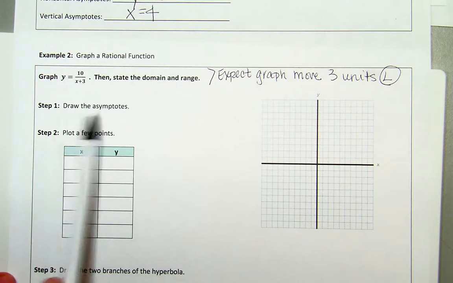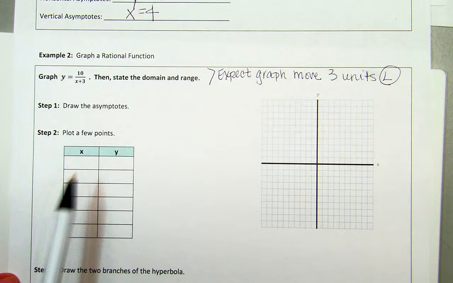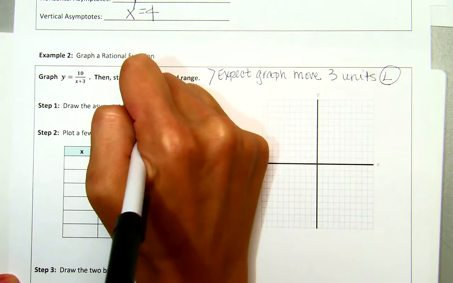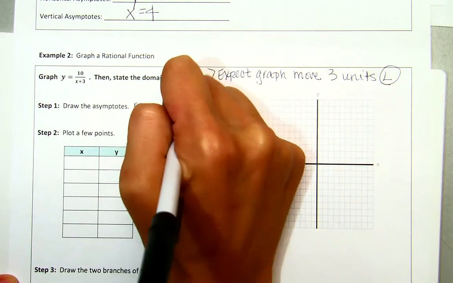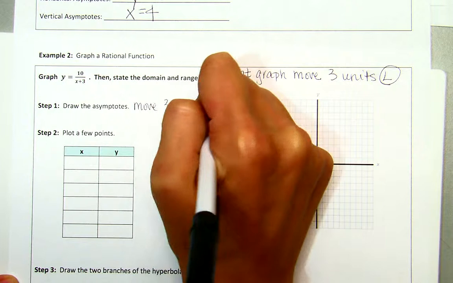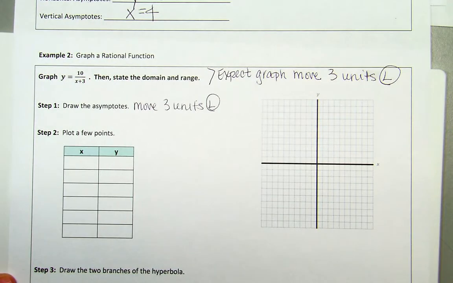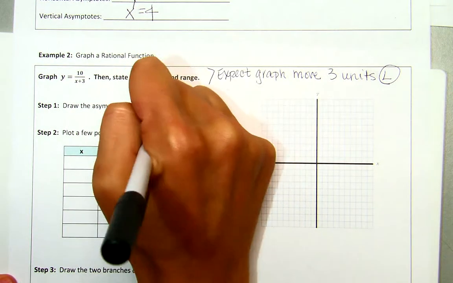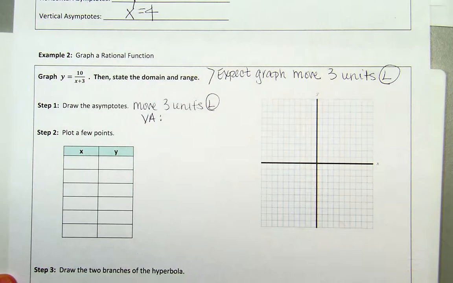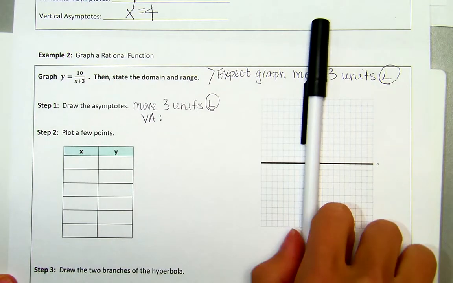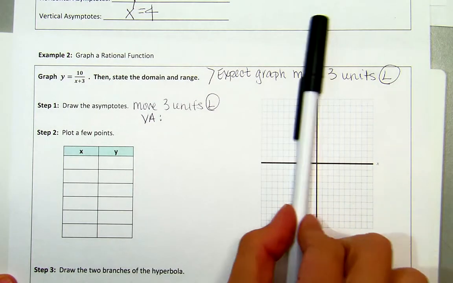So the first thing I'm going to do is draw my asymptotes. So since I'm moving 3 units left, I know that my vertical asymptote is going to be the asymptote that is going to be shifting. So my vertical asymptote, which normally would be my y-axis, is going to be moving 3 units to the left.